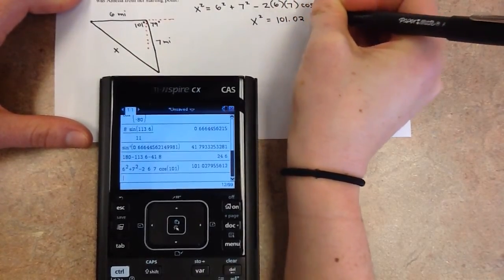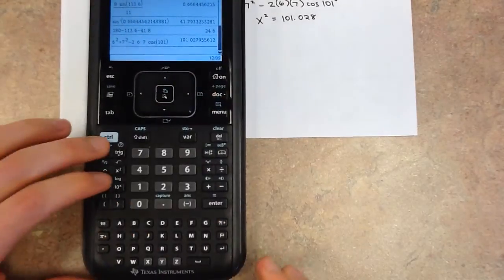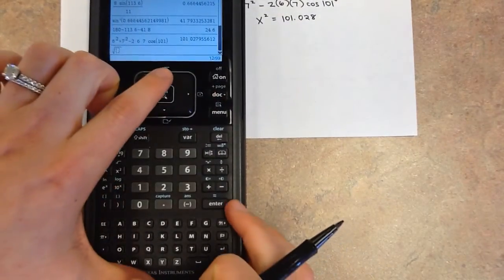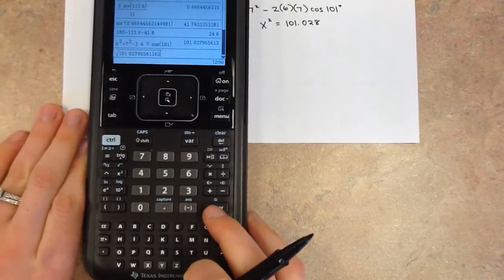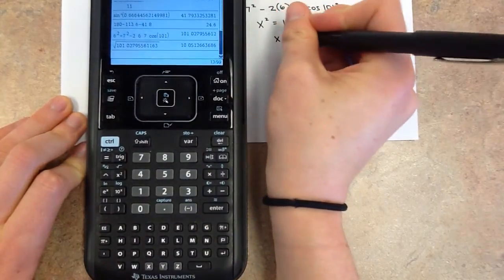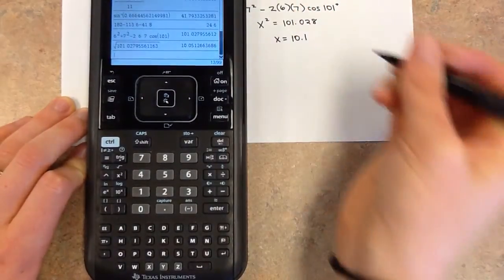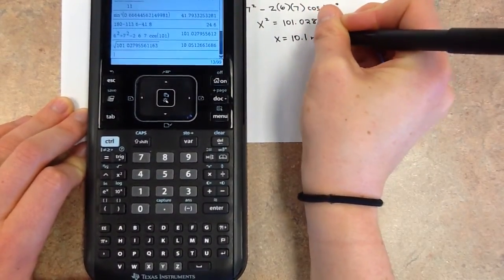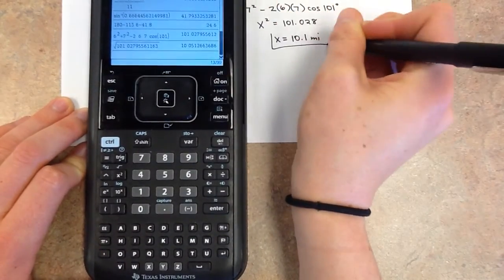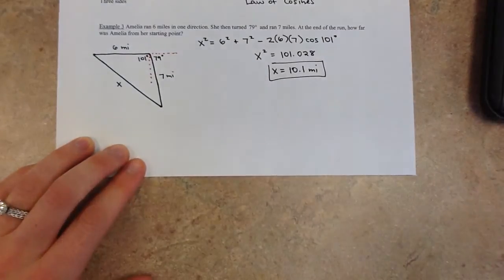So just write down a handful of decimals here. Remember, we're going to get the exact answer anyway because we're going to do the square root of, and then just reach up and copy paste that full decimal so we get a super accurate answer. So x equals, if we round to the nearest tenth, 10.1. Since we're talking about a story problem, make sure you include their units, so it would be 10.1 miles. All right, so that is your last law of cosines problem.